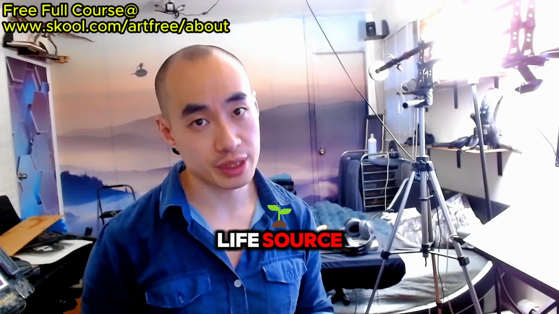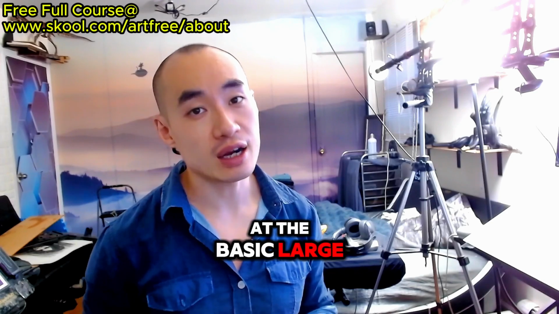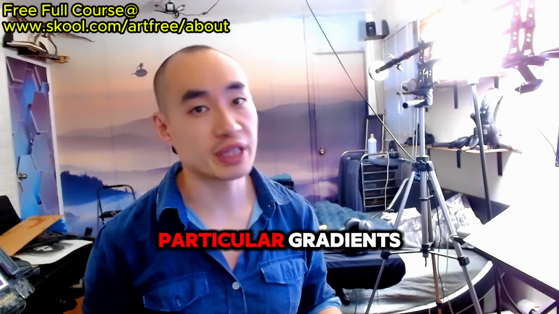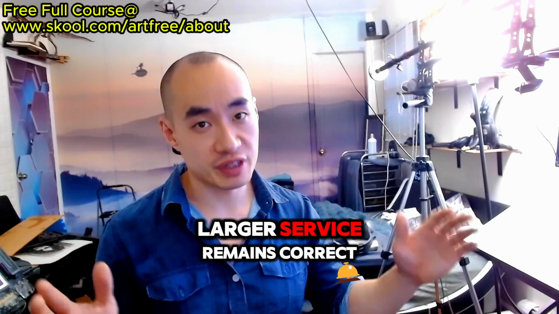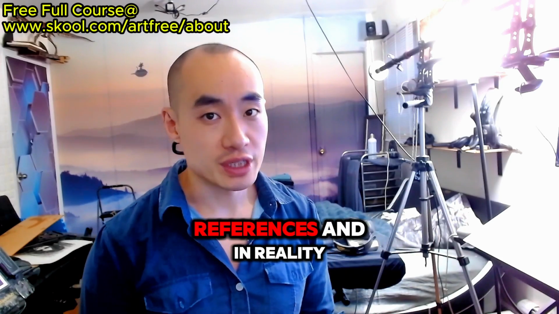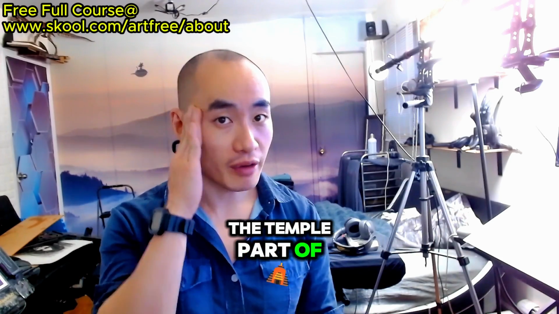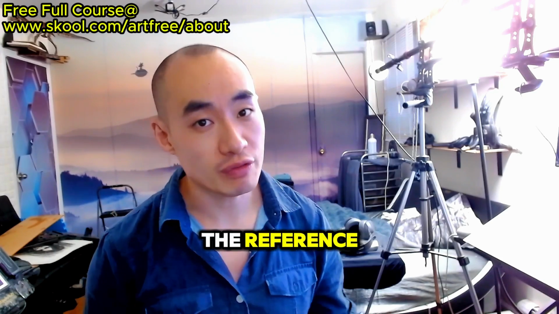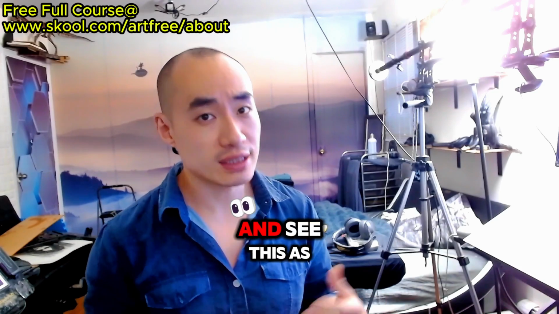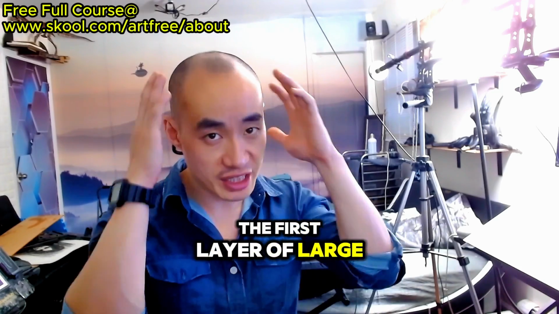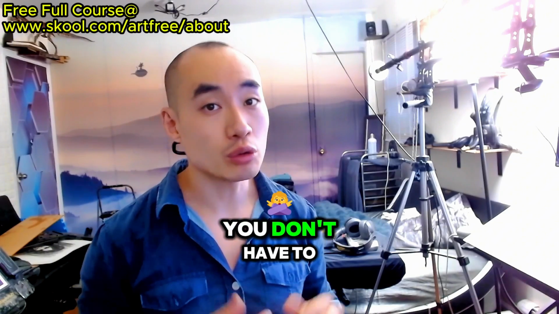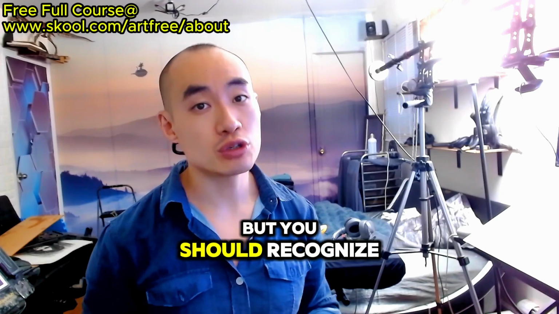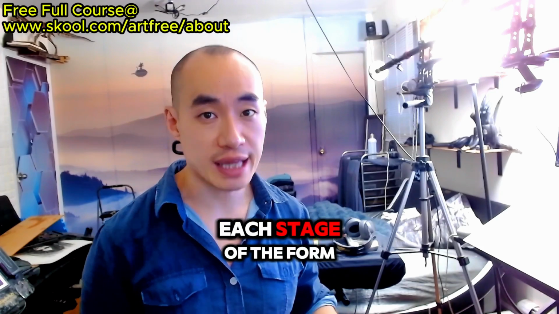Sometimes due to the light source, the overall face at the basic large level looks more flat. Still, the same principle applies. The larger surface has particular gradients and the drawing should make sure that the larger surface remains correct. Often you see from references, and in reality, the temple part of the head is more flat. The cheeks are more flat. If that is reflected in the reference, you can see this as the first layer of large simplified form. Like I mentioned, you don't have to draw it in this order, although you can, and often it's a good idea. But you should recognize the shade relating to each stage of the form.